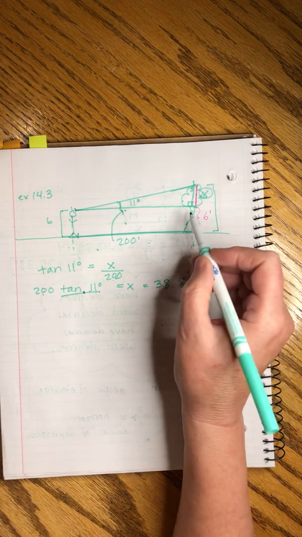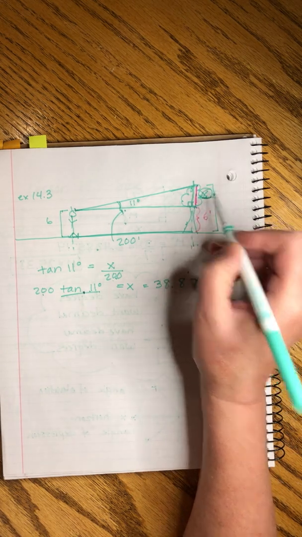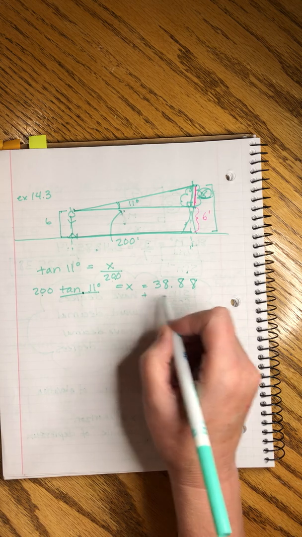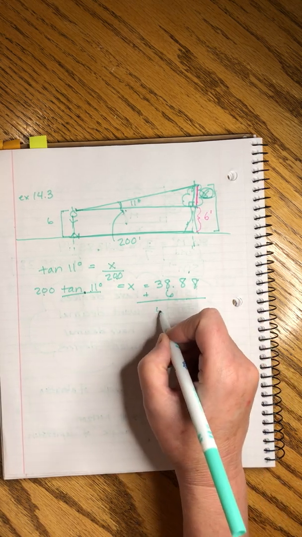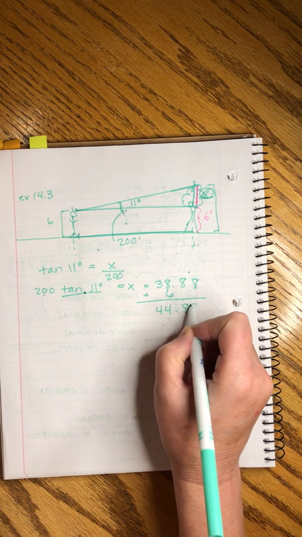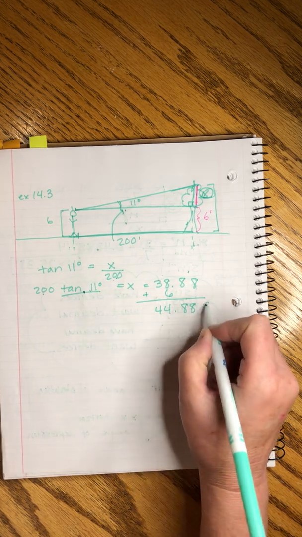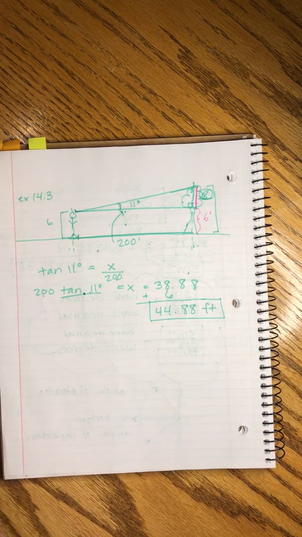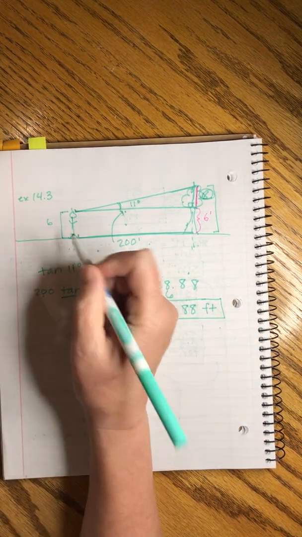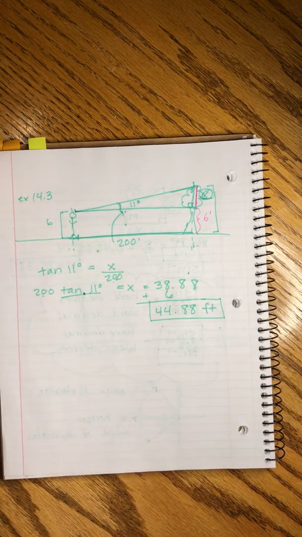That's x, and then we will add the 6 feet to it. So our answer will be that the tree is 44.88 feet tall. Other than the part about the eyes, I love this problem because it is so real lifey.